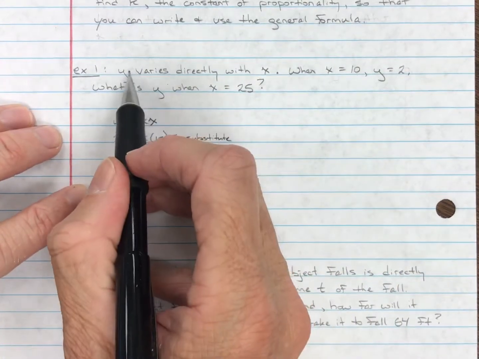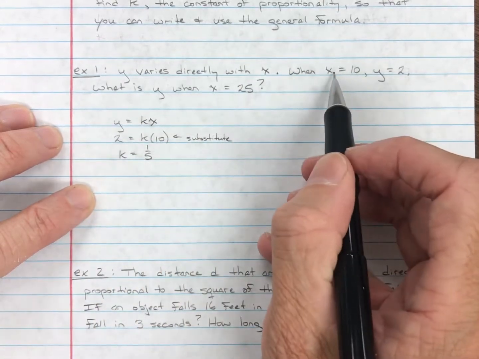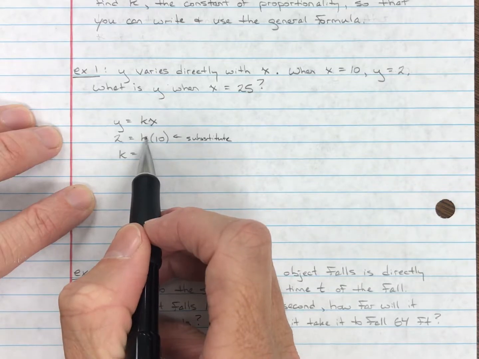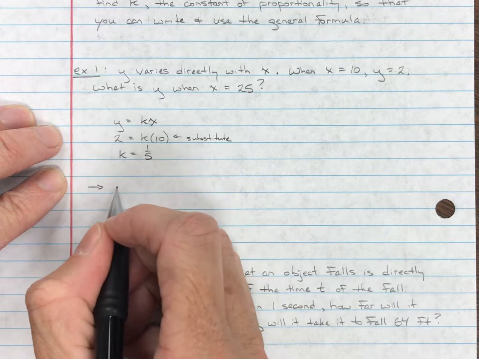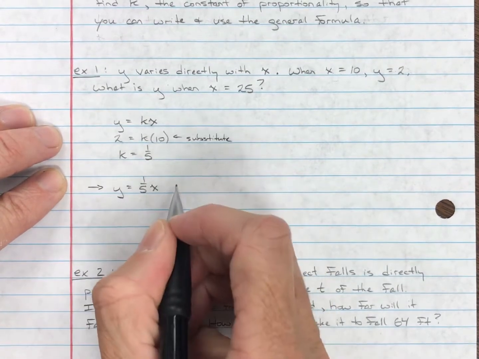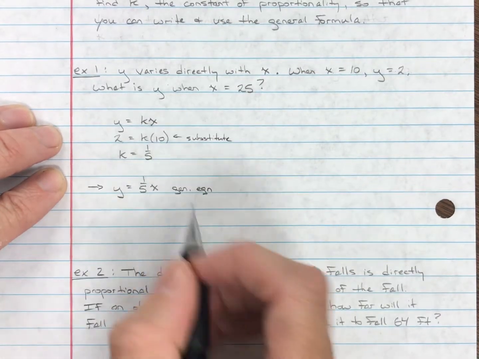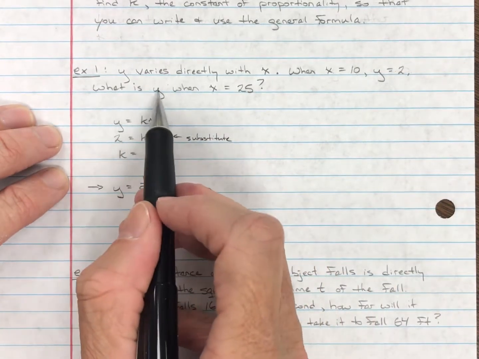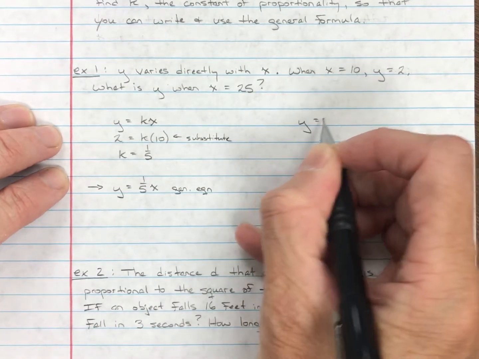Okay, so we wrote out when y varies directly with x, we started here. We were given the information, an x and a y. We can solve for k using substitution. We find k, and this leads us to the general equation, which is y equals 1/5 of x. And this is the general equation. That's what we're after. Okay, now let's use the general equation to solve for y when x equals 25. Okay, so here's the general equation.